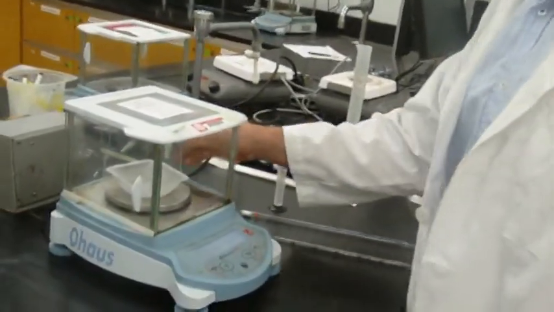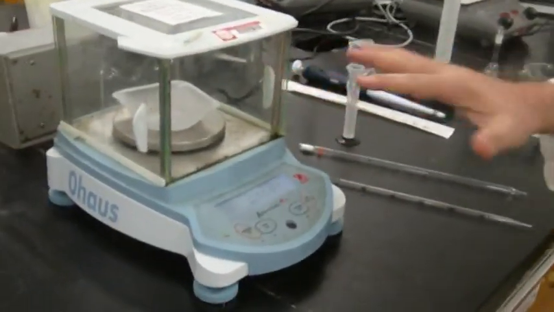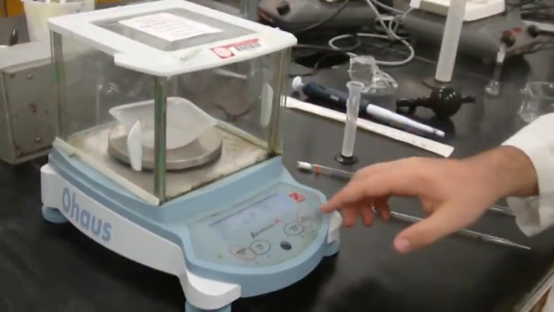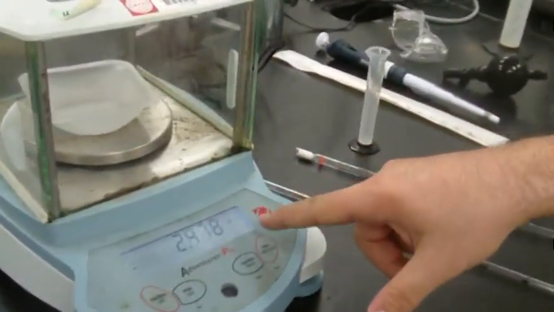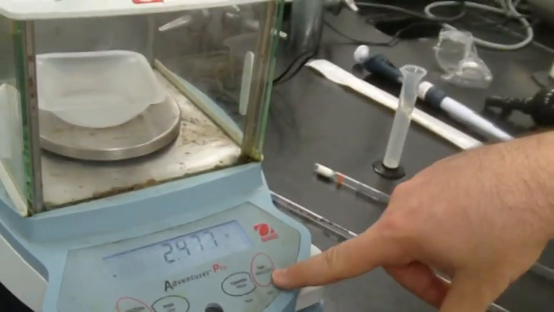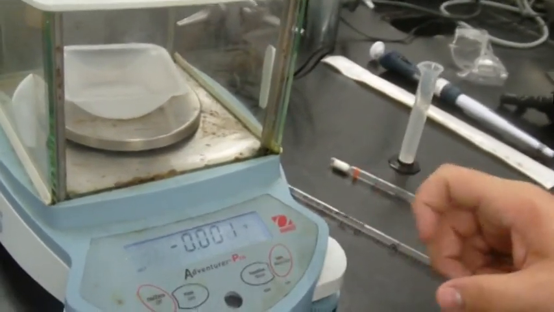Stick it on there. Make sure all the windows are closed. Wait for the mass to stop moving around, and then you can press the tare button. See, now it's 0.